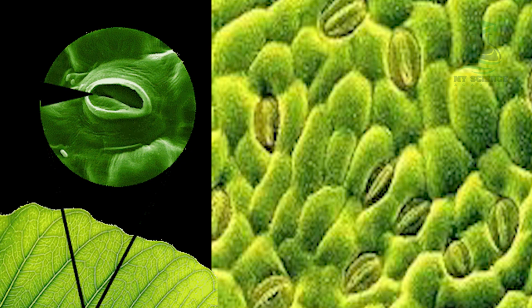Here you can see the diagram of open and closed stomata side by side. So when there is the availability of sufficient water, the stomata are open, and at the time of low quantity of water, the stomata are closed to prevent the water loss.